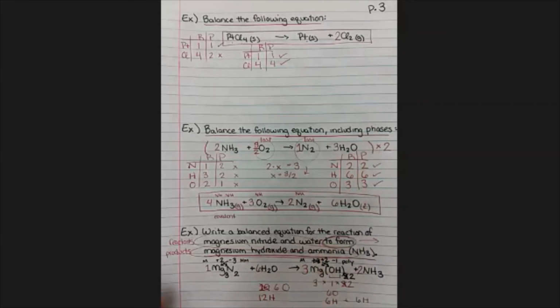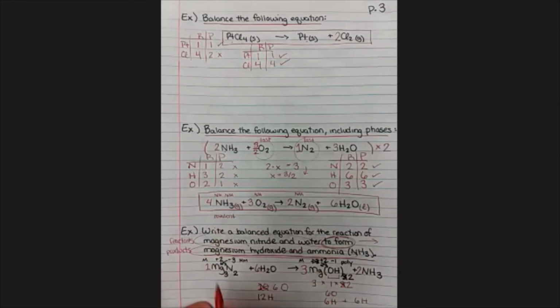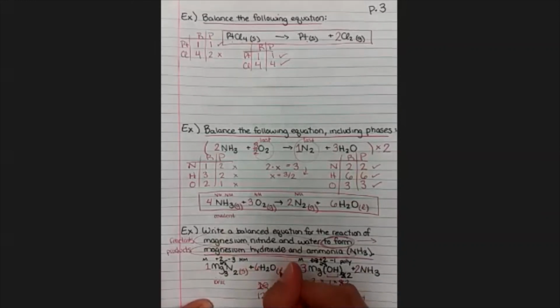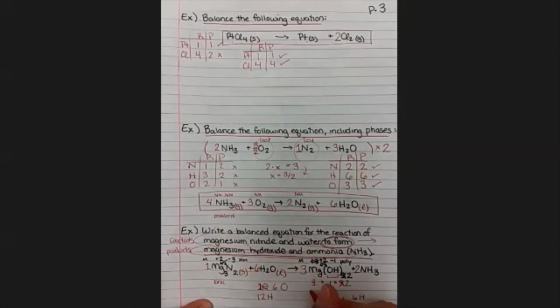So we can predict the phases using our knowledge of covalent and ionic bonds. So this was an ionic compound. We can predict that ionic compounds exist as solids. Water exists as a liquid. Again, magnesium hydroxide is an ionic compound, so that's going to be a solid.